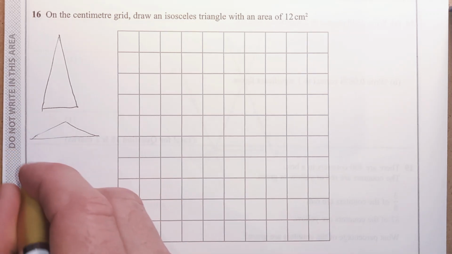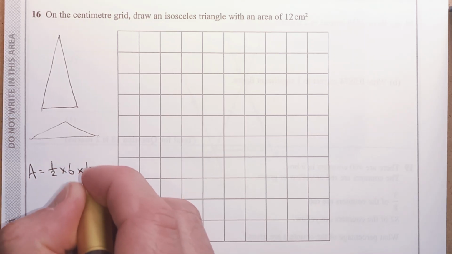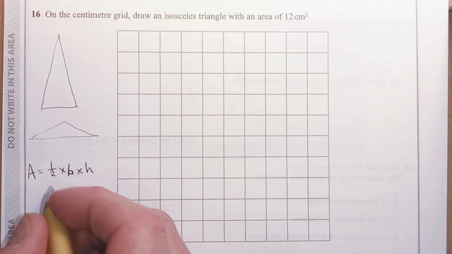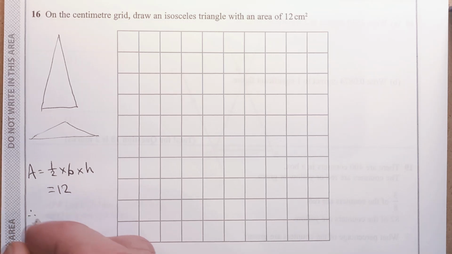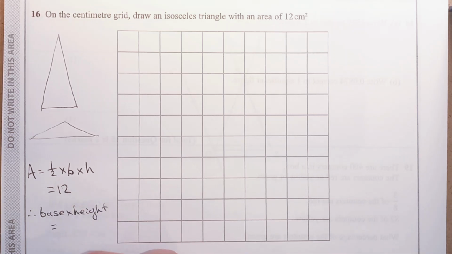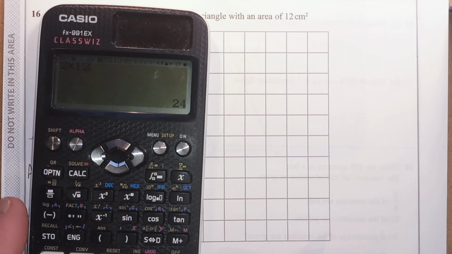Now the area of a triangle is half times the base times the height. That's a B for base. We know that all of this needs to equal 12. Well, if it's half of base times height is 12, then this is the same as saying, therefore, base times height is going to have to be double that. 2 times 12, which is 24.